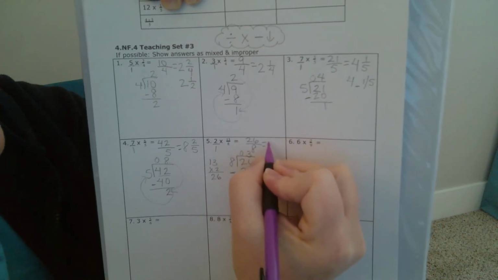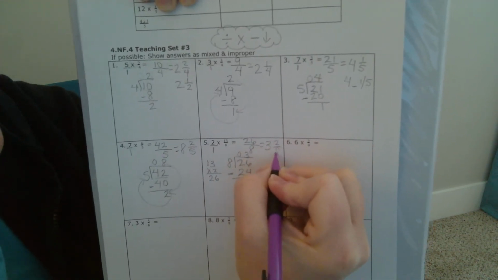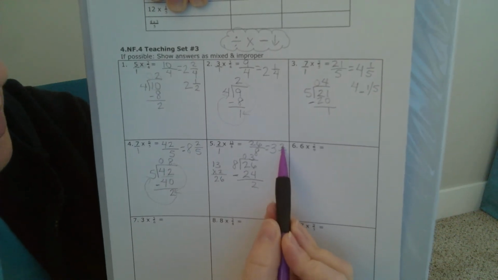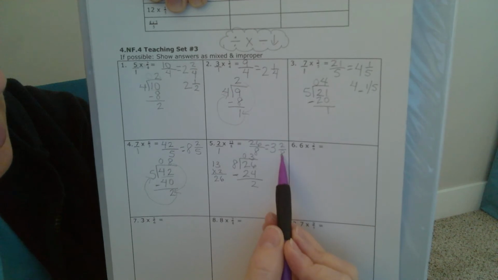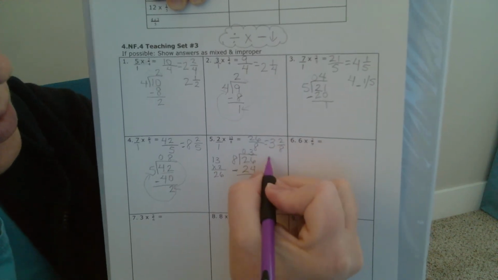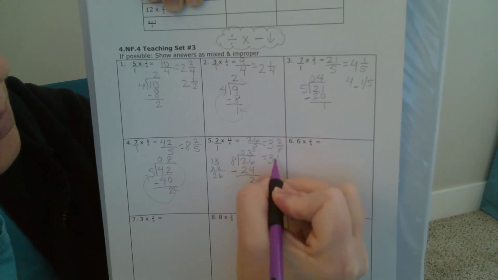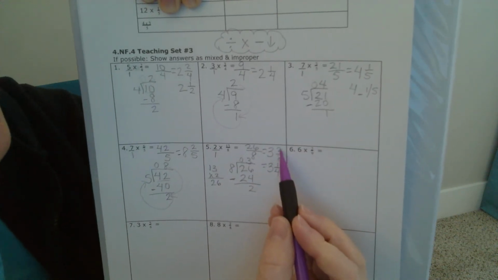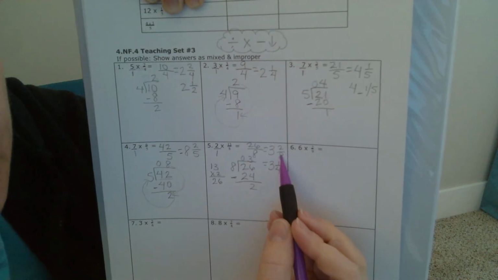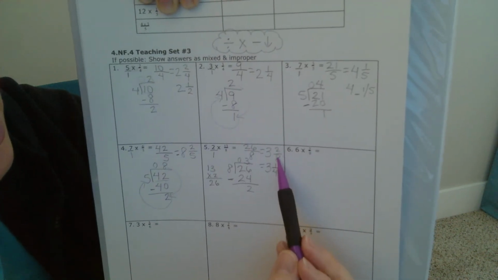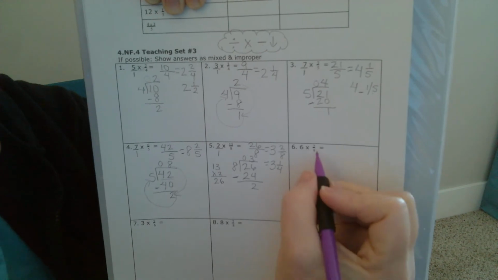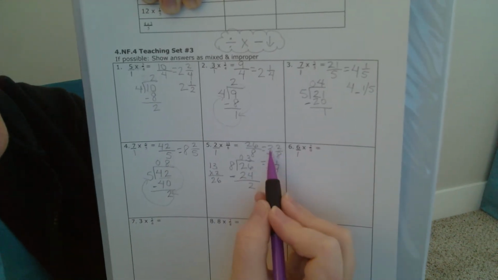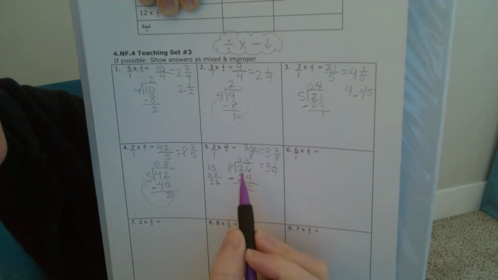2/8. 3 and 2/8. We can also divide both of these by 2. 2 divided by 2 is 1. 8 divided by 2 is 4. So this equals 3 1/4. That's in its simplest form because both of these, the numerator and the denominator, can be divided by 2. So we can make this even smaller. Okay, if you just leave it as 3 2/8, that's fine too.